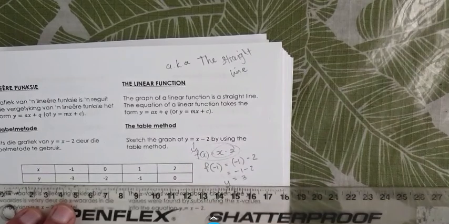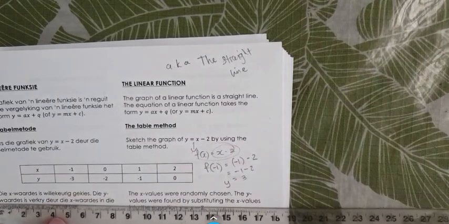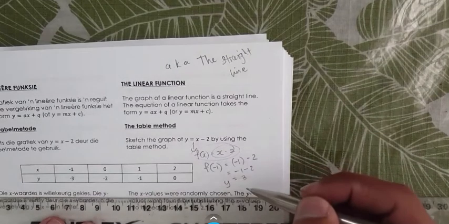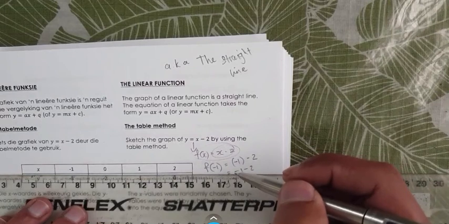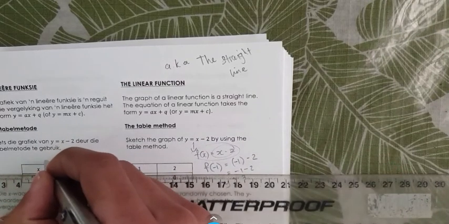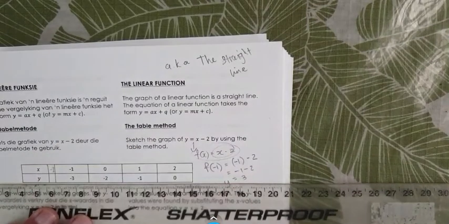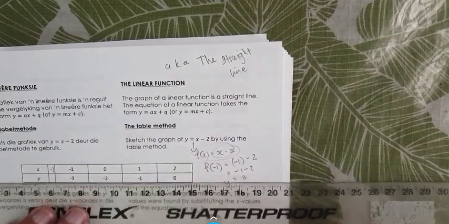So that is what you are supposed to do if you are given a table method and you go draw it out. Then the x values were randomly chosen, but these are values that I would suggest that you use when you are asked to draw a function. You must use this table, but just include there for yourself the value of negative 2. I would say always work from this table to draw the most basic function.